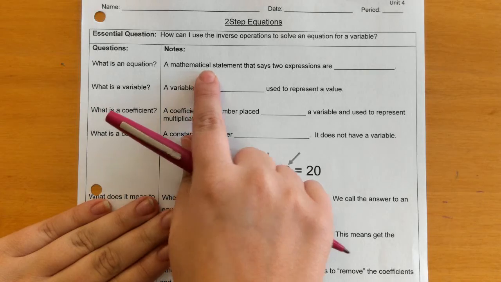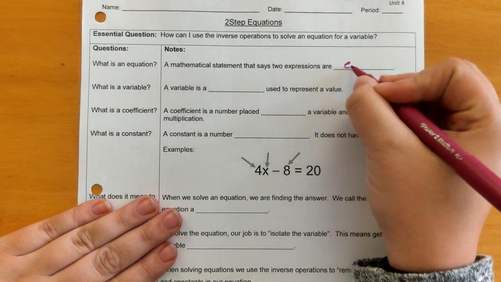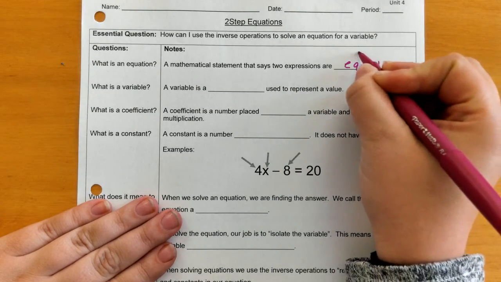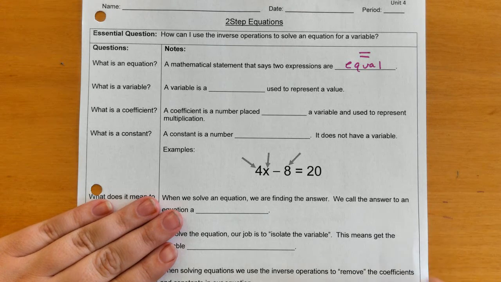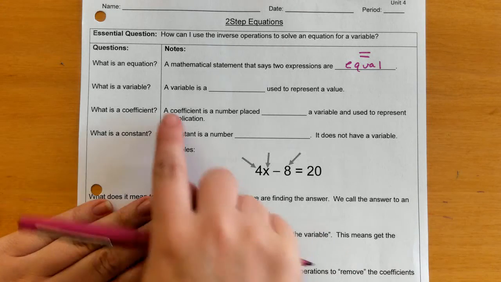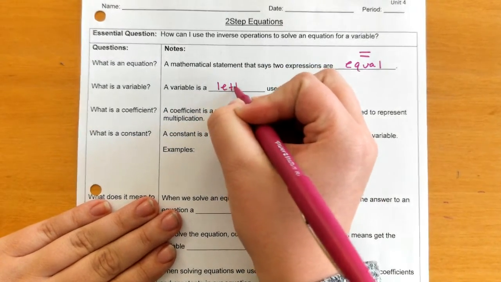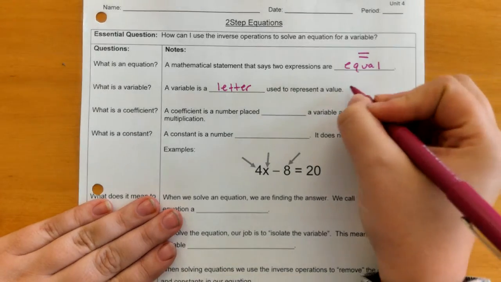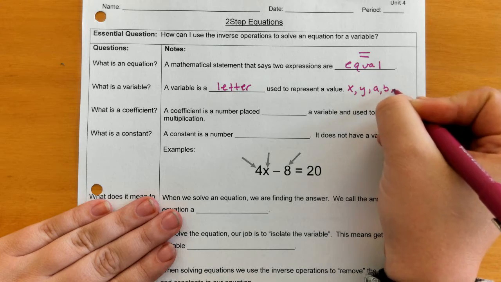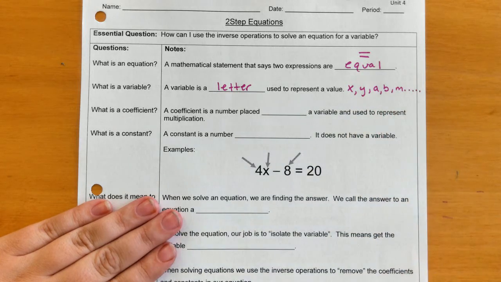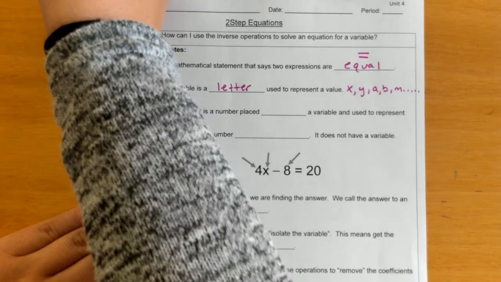An equation is a mathematical statement that says two expressions are equal. So that's where that equal sign comes in, which makes it an equation. Then we have these different parts of an equation. We have variables, which are our letter. A lot of times they use X, but they might use Y or A or B or M, and so forth.